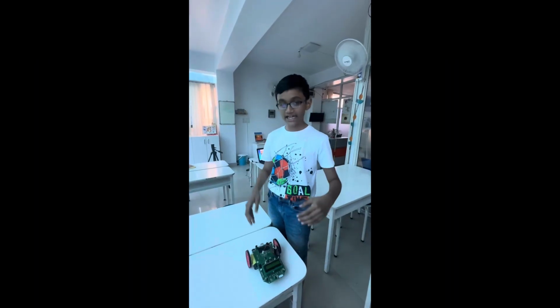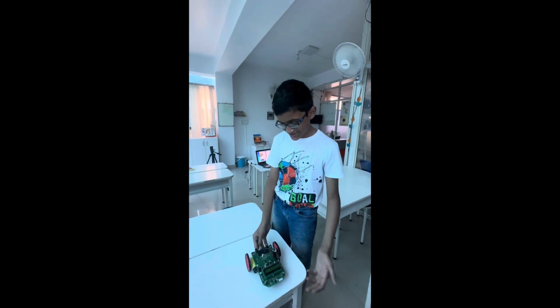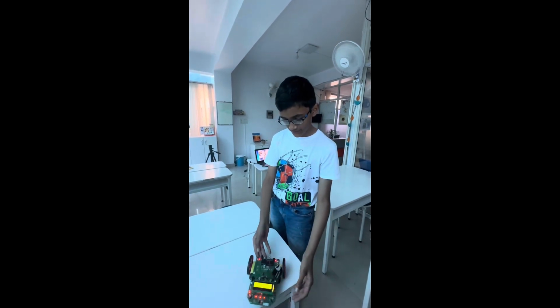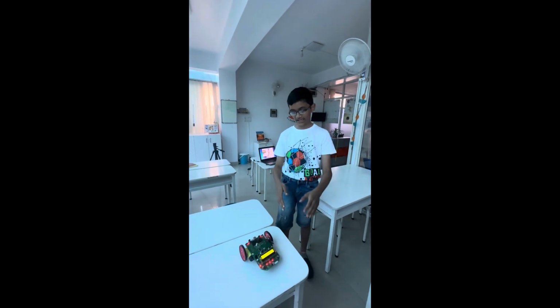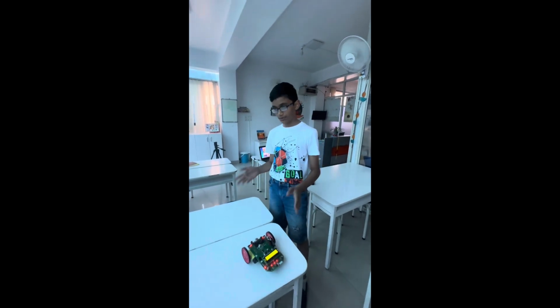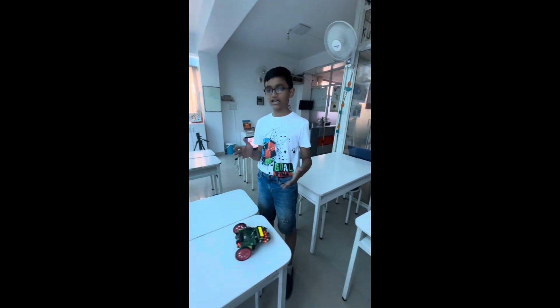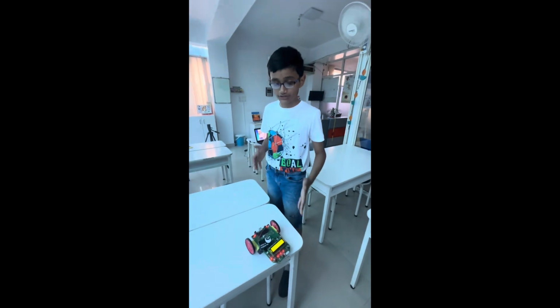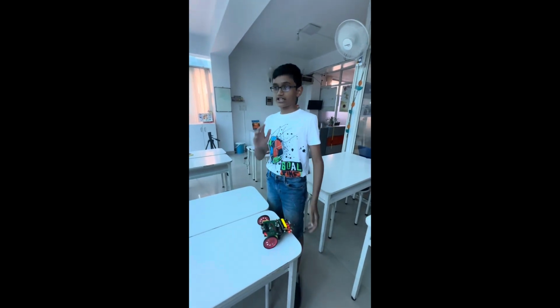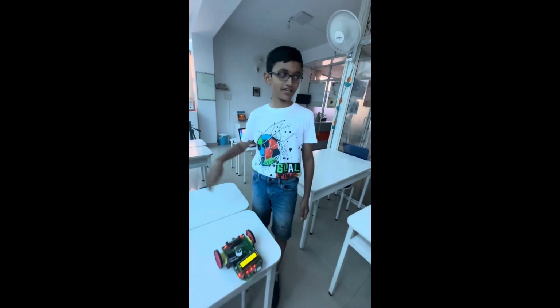What I have done is that if it's on an edge, it will go forward, back, and turn to the opposite side, so that it doesn't fall off the cliff, and it continues its path without any interruption.